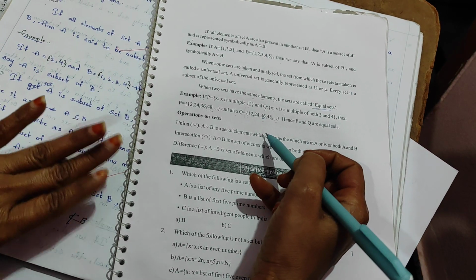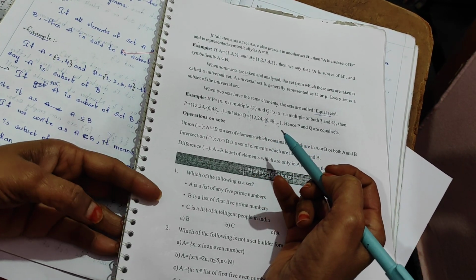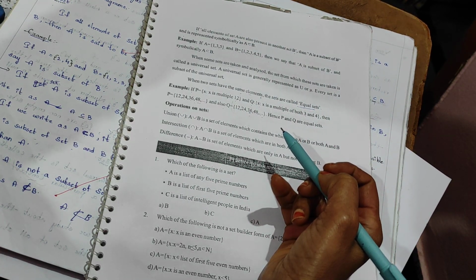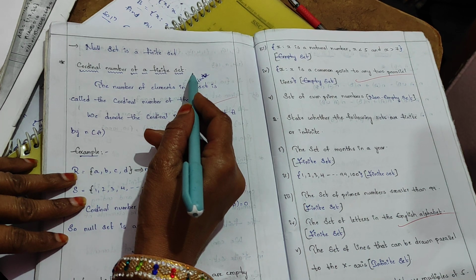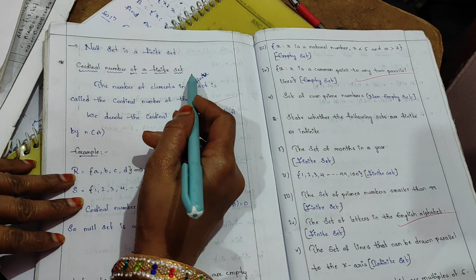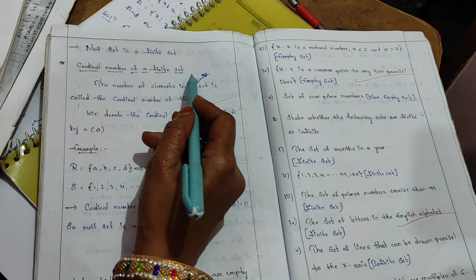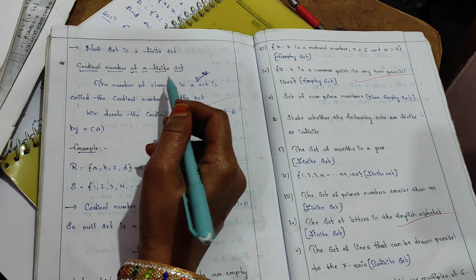Okay, so now the types of sets are completed. Next, I will tell you the cardinal number of sets. First, the cardinal number of a finite set. Finite set we already know: if there is a finite number of elements, that set is called a finite set.